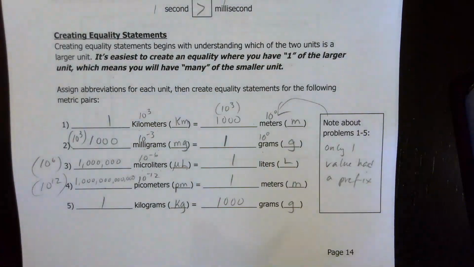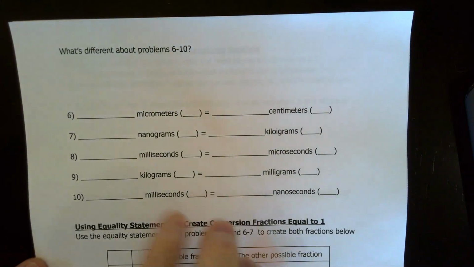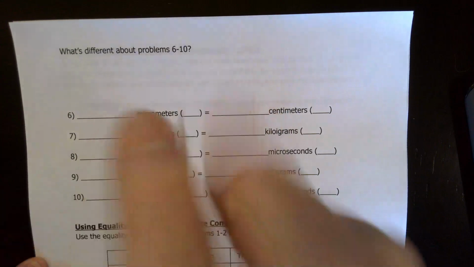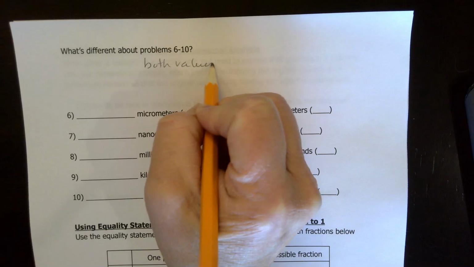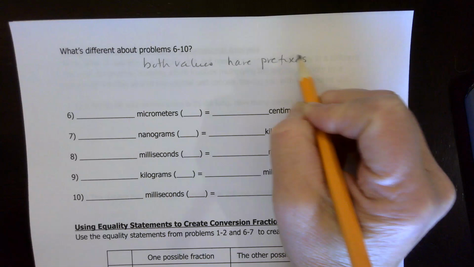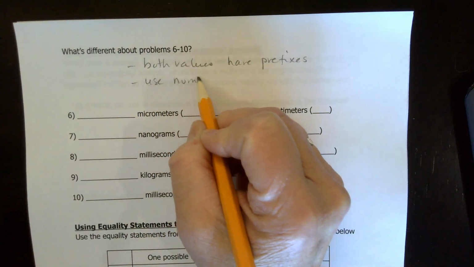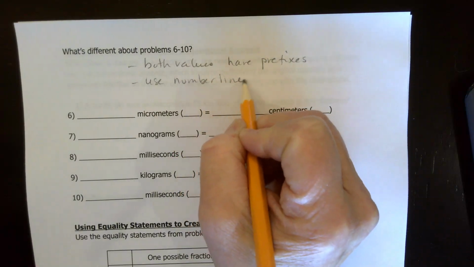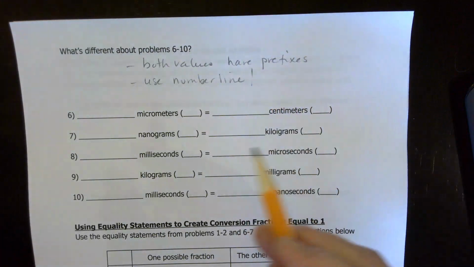But in our next set of notes, we're going to take a look at comparing these two, where both of these, right, both values have prefixes. And this is where the number line is going to be helpful. So use the number line. And so let me get that number line handy, right? Okay, so here's what we have.